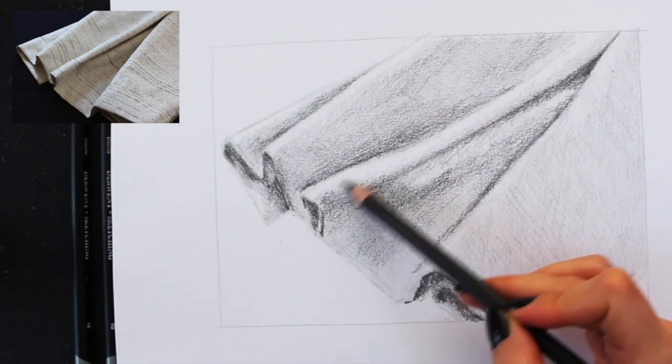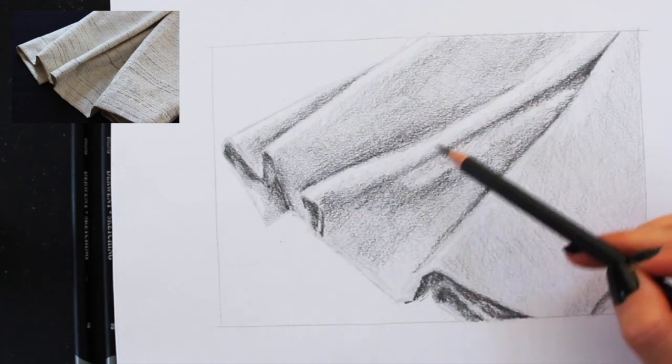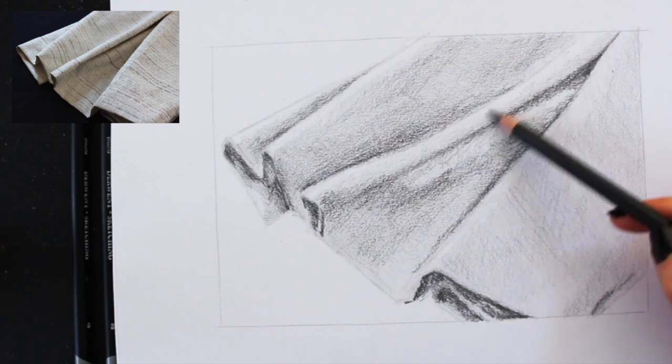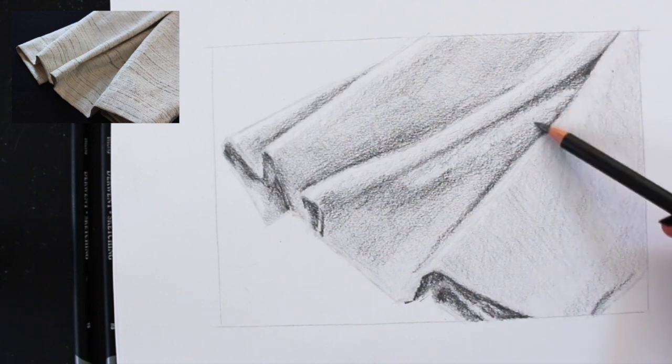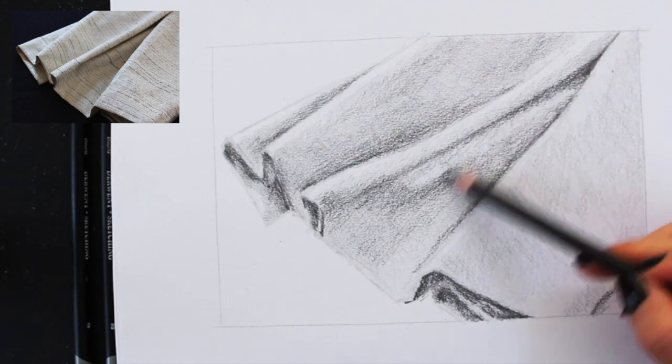Here, for example, I need a little bit of a light value along this edge of this curve. This isn't so light.